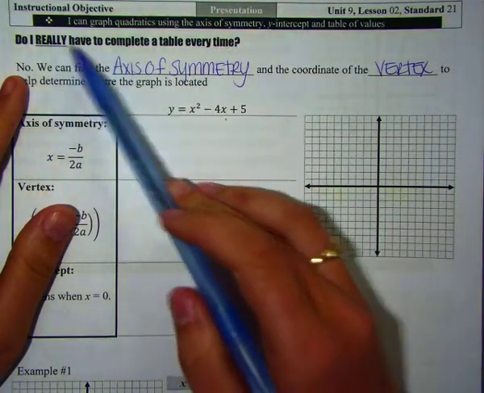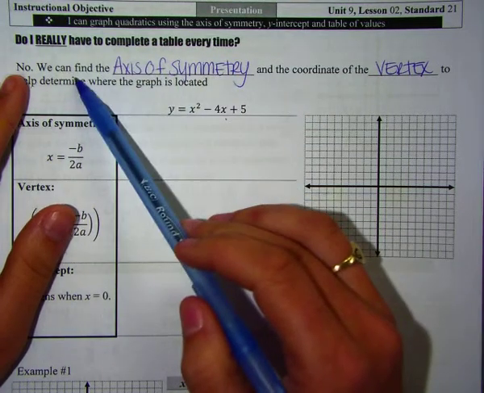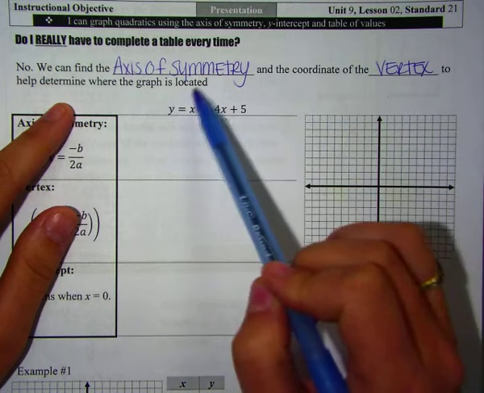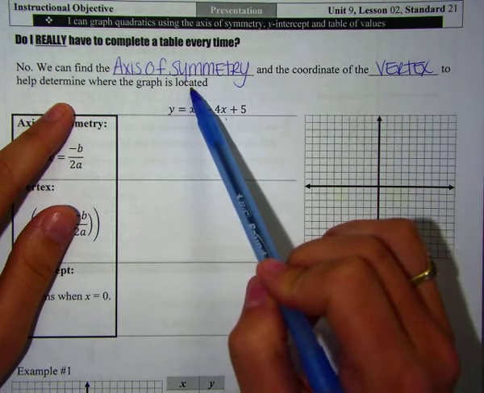So do you really have to complete a table every time? No. We're going to find what's called the axis of symmetry and the coordinate of the vertex to help determine where the graph is located.